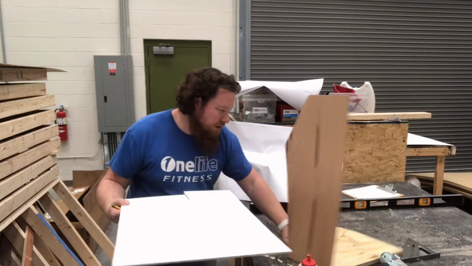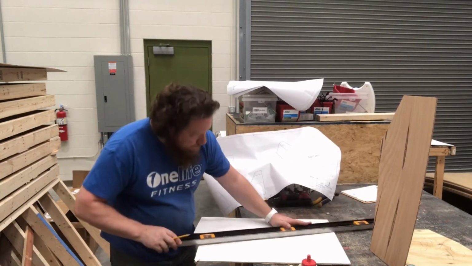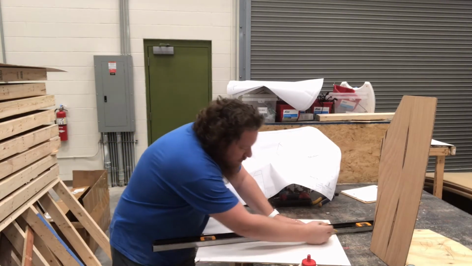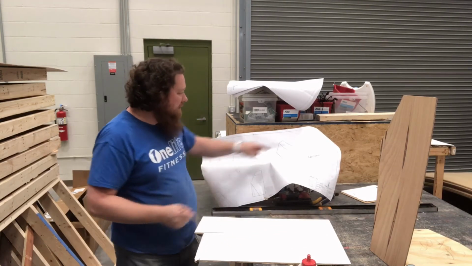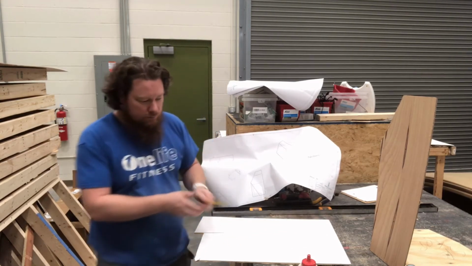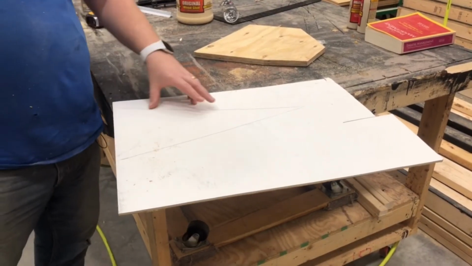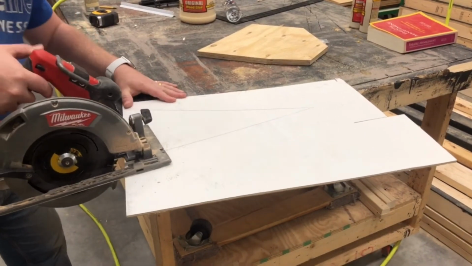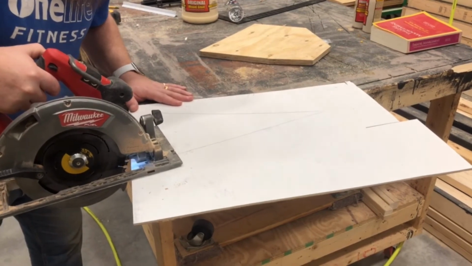So we can move that out of the way. And hopefully that's right. Okay, so we have traced the little triangular segment that's going to be our next piece here. So I'm just going to cut this out, test fit it, and then we will put it in place.